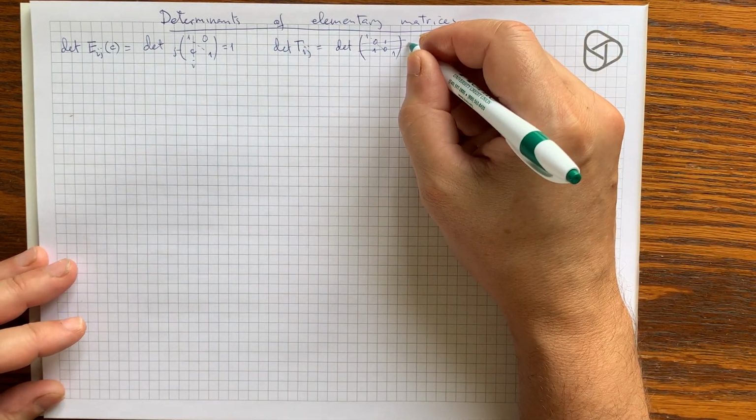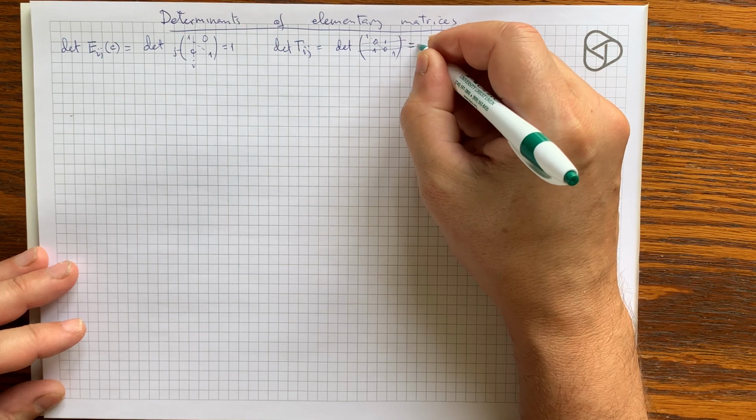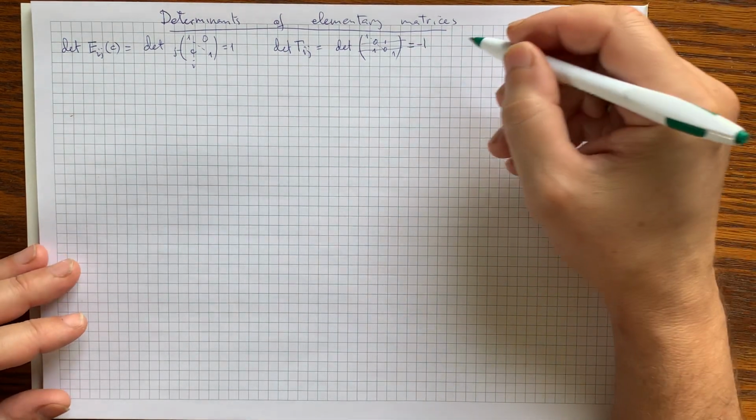Its sign is -1, and so is the determinant.